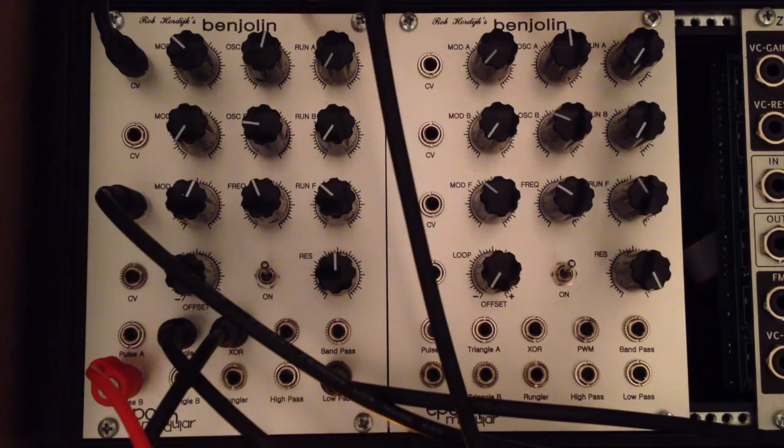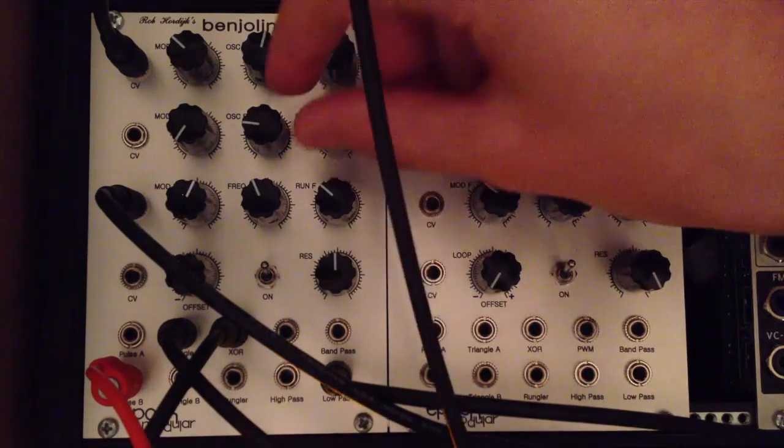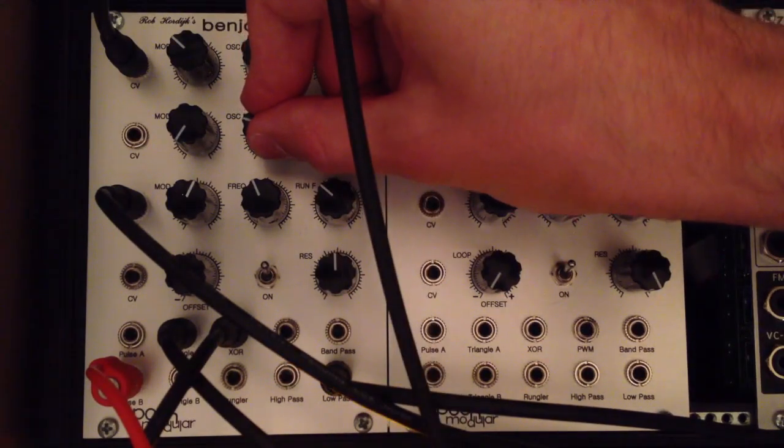So you can get a really interesting pattern going here just with the Benjolin and a couple little helper modules. I mean, really we're just using one other filter and arguably 2 sequencers to pick up the pace.